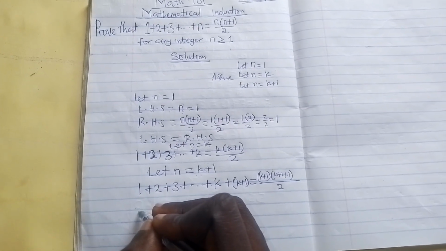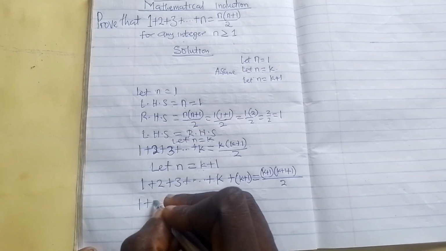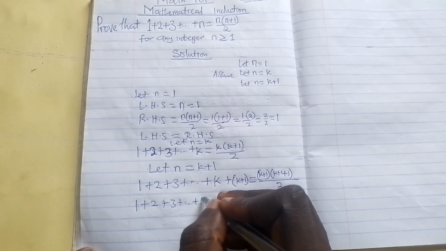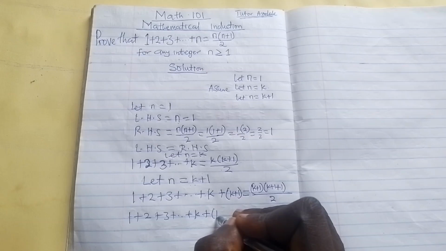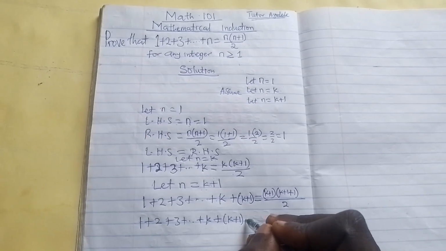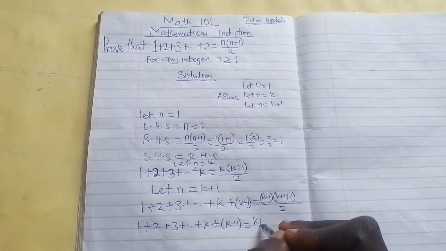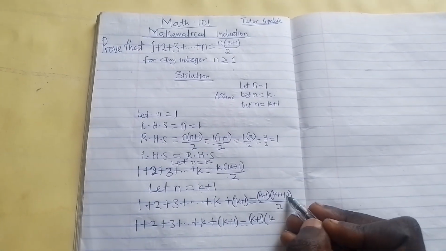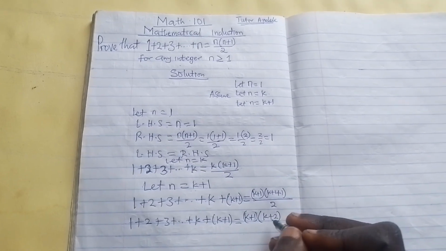Okay. So here we have 1 plus 2 plus 3 plus k plus bracket k plus 1 equals to k plus 1 bracket k, 1 plus 1 will give me what? Plus 2.